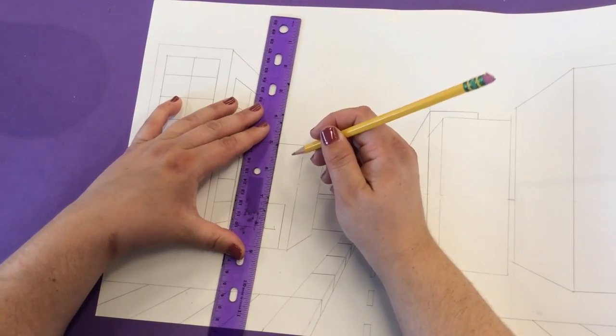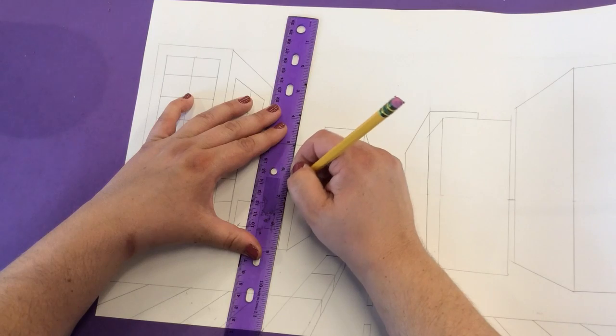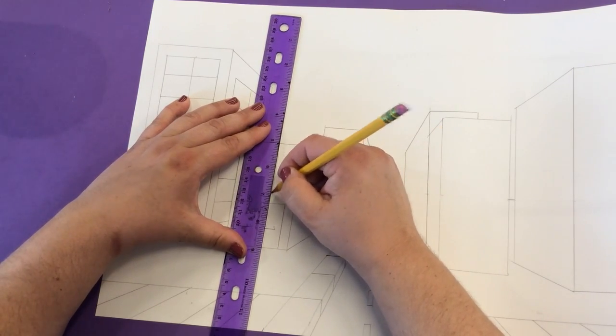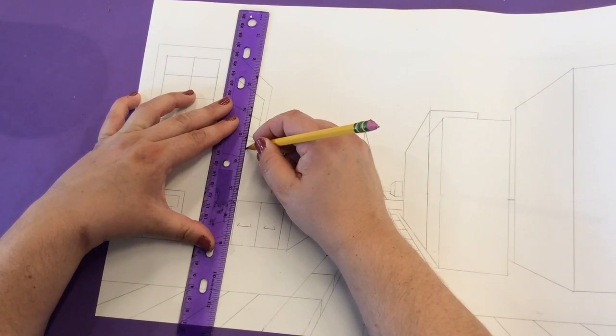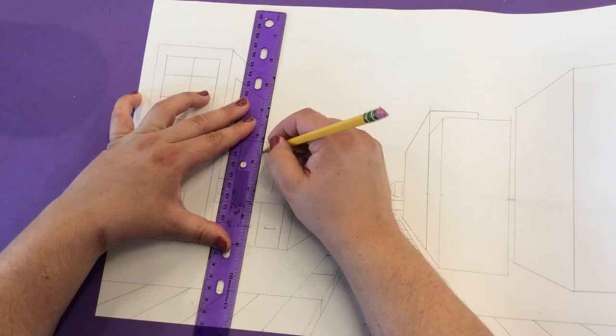Maybe I want to do 2 columns of windows this time. So we'll do a column there, column here.